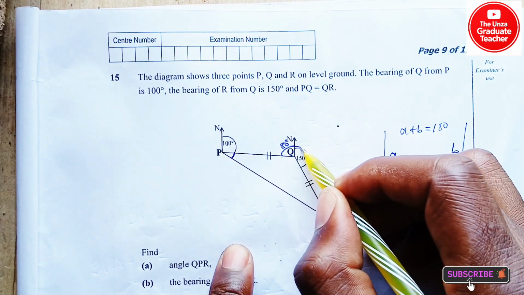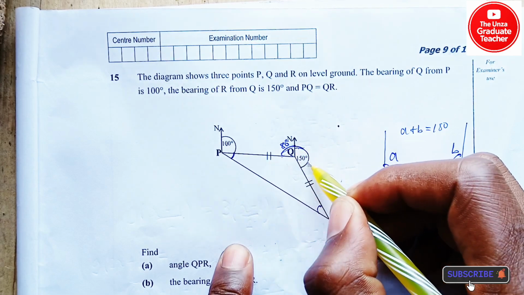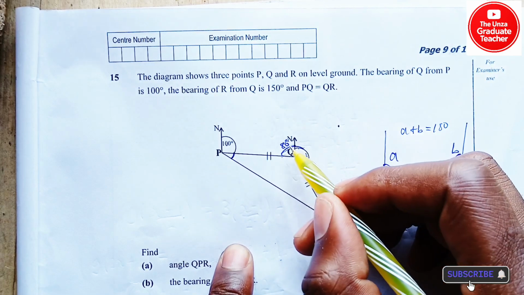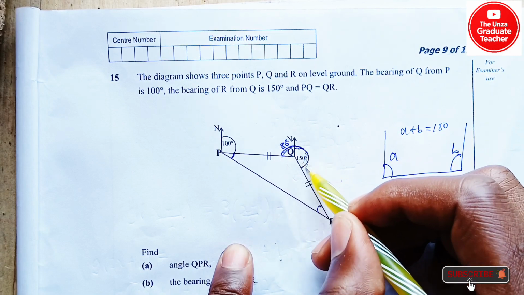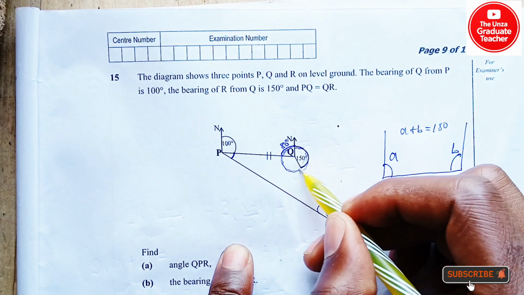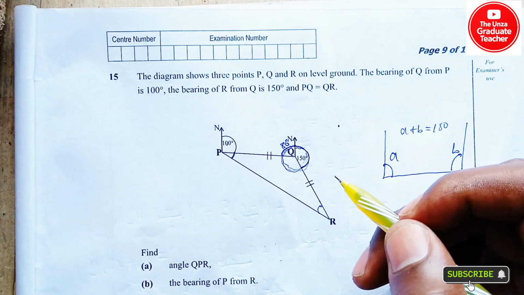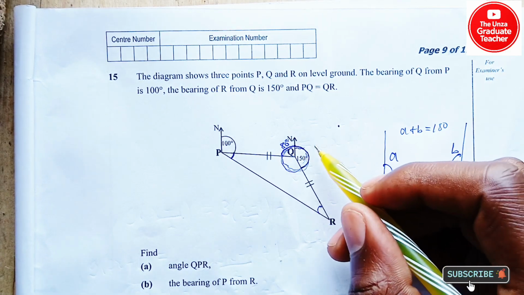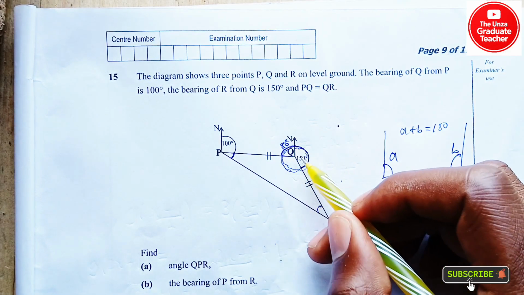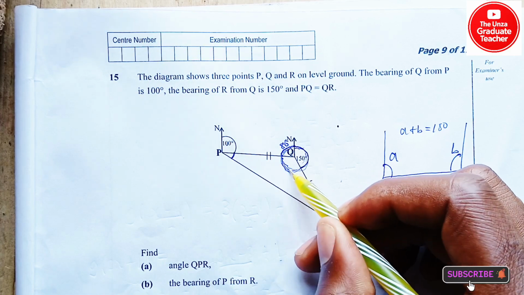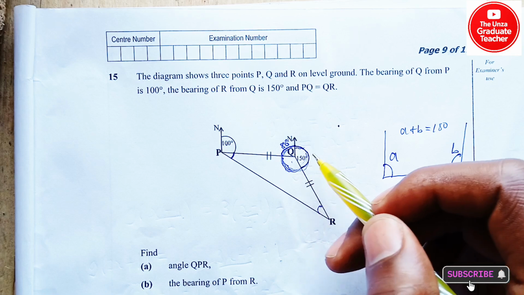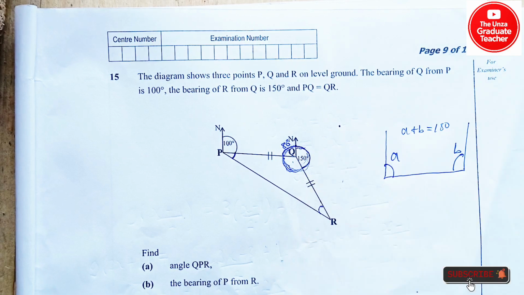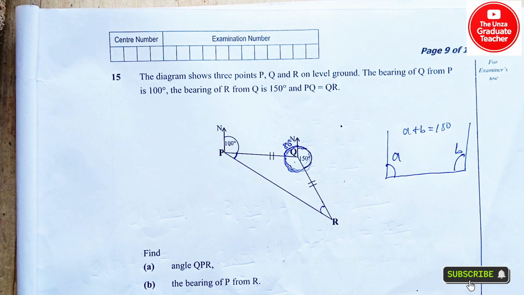Now, since we have found the angle which is here is 80 degrees, and here there's 150, and we know a full circle adds up to 360. If here there's 80 and 150, we have to find the angle which is inside here. So we're going to say 80 plus 150 gives you 230.